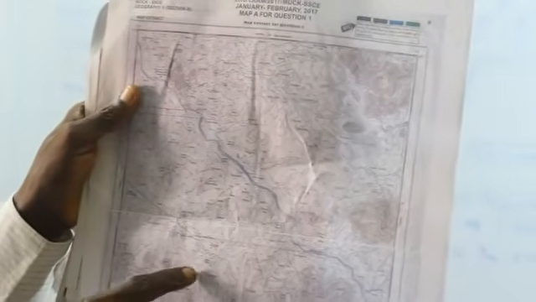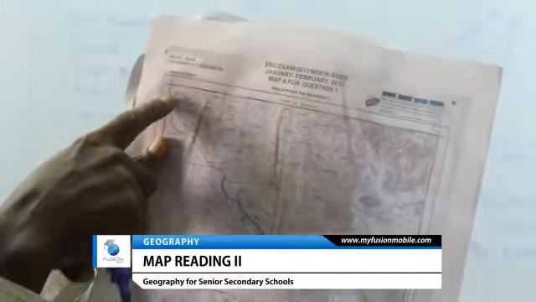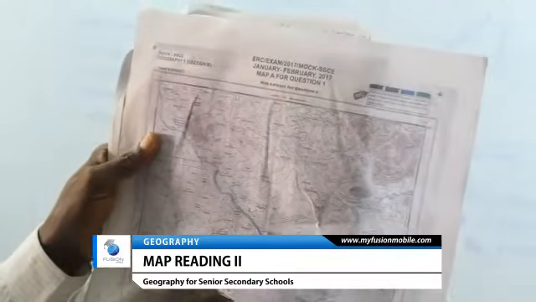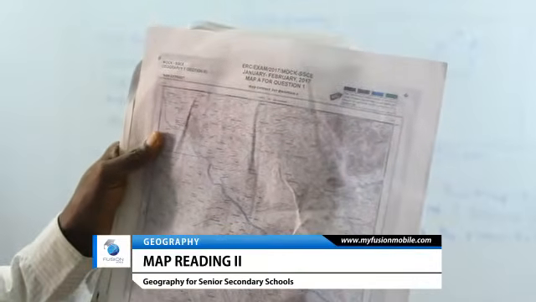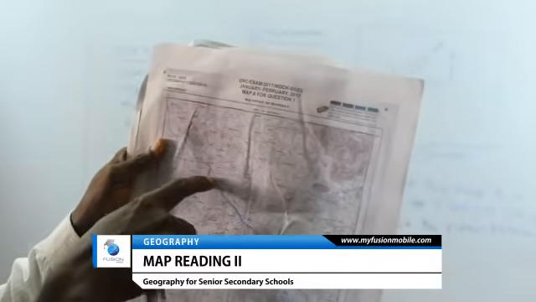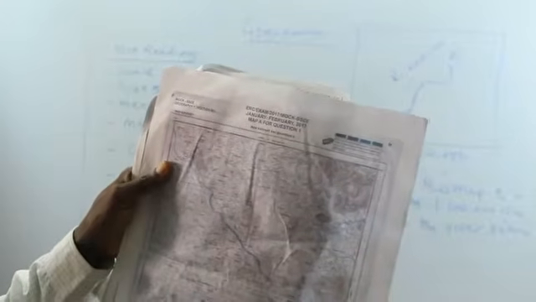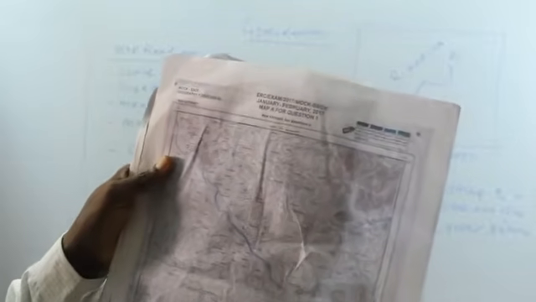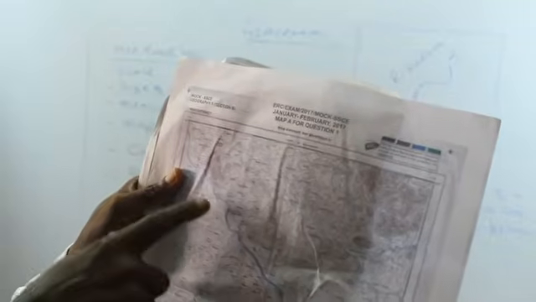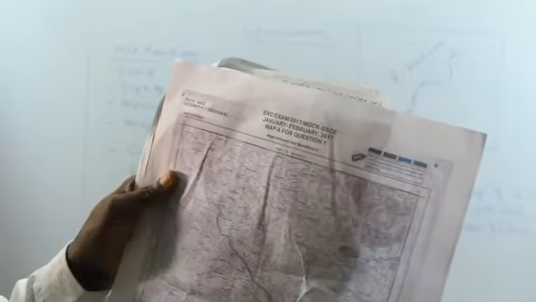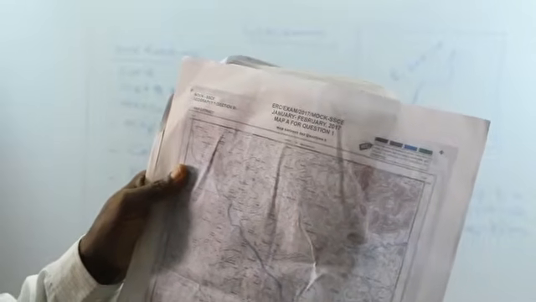This is the map we are talking about. This green line on the map, we use green to represent river and vegetation. So this green line is the river we are talking about, River Kaduna. Okay, sorry, blue line. Thank you very much for that correction. This blue line is the River Kaduna from point A to point B.